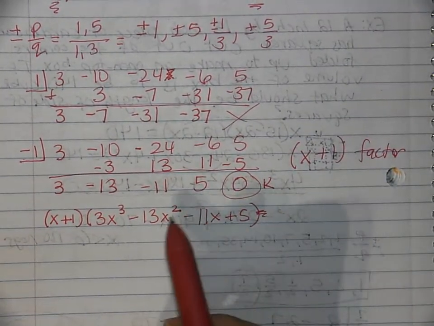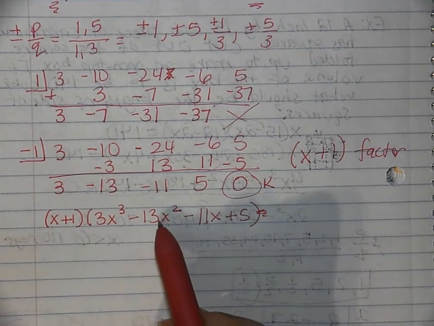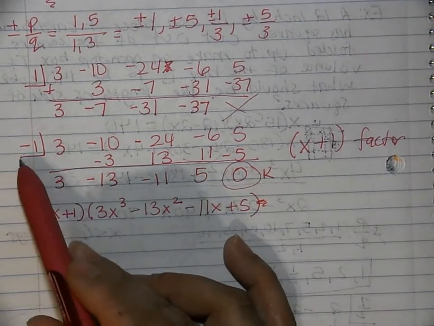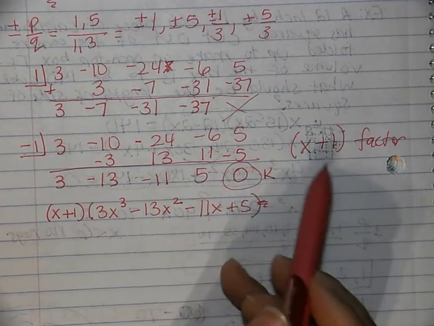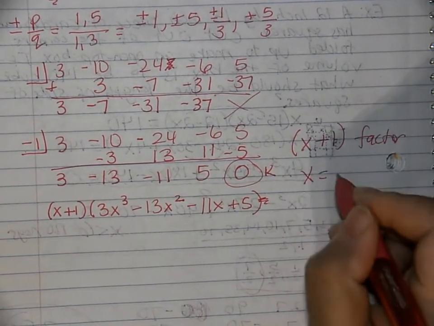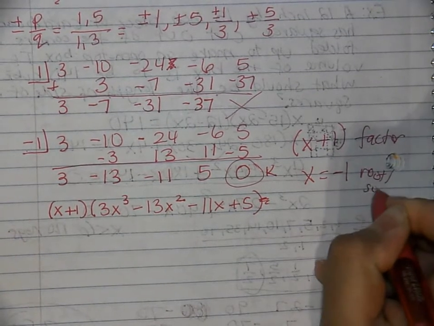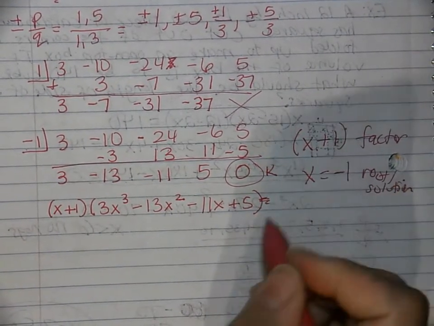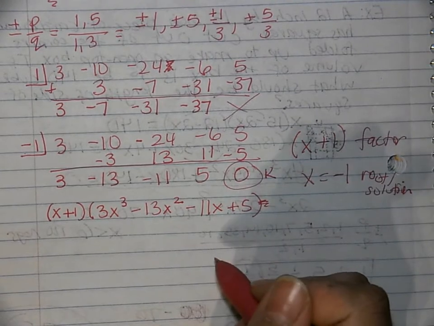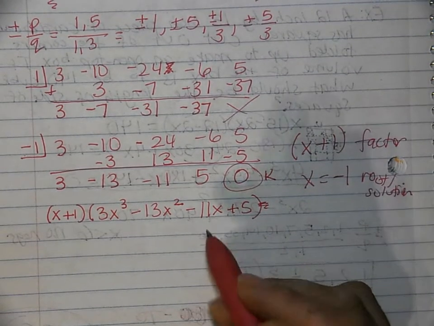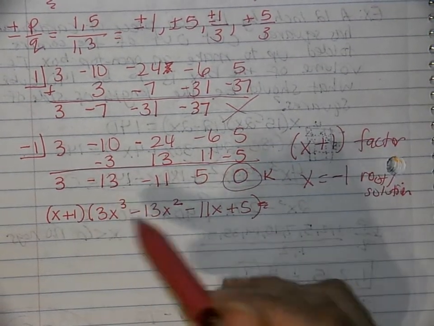So we have a little more work to do. So you would look at your answer choices again. Now that you know that negative 1 is an answer, or that x plus 1 is a factor, you could also just say x equals negative 1 is a root or a solution. I want to find all of them though. So the answer choices might include up to 4 possible answers for the roots. And so I would then check another one.